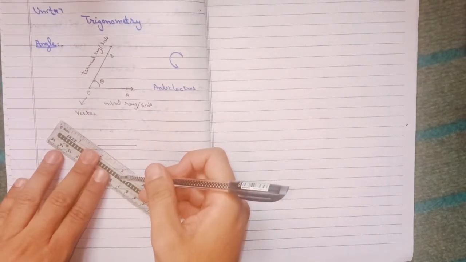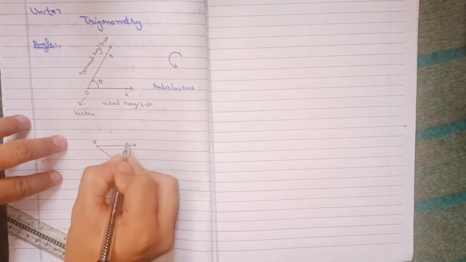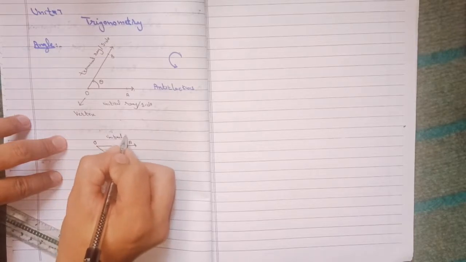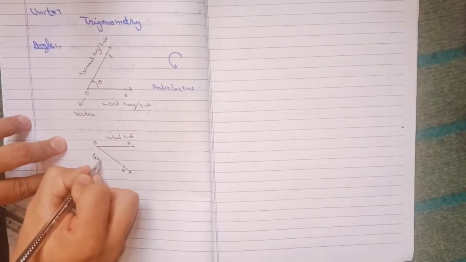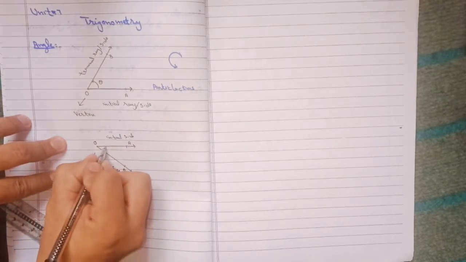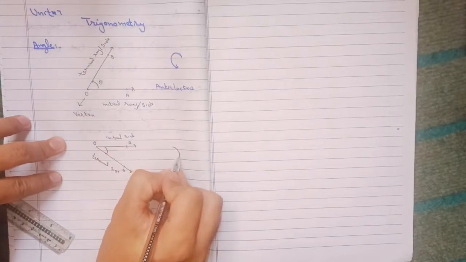First ray, second ray. The first ray was OA, the initial side, and the second ray is OB, the terminal side. Now in this case, the direction of the angle starts from here. This direction, 1, 2, 3, 4, 5, 6, 7, 8, 9, 10, 12, is clockwise. So this is about angles.